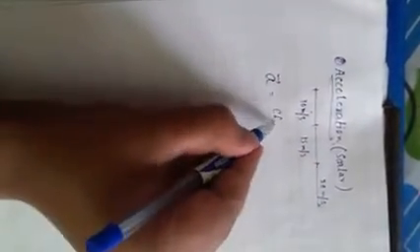Acceleration will be denoted by a with a vector sign. This means change in velocity by time interval. So what will be the unit of acceleration? That is the unit of velocity, because the unit of change in velocity and the unit of velocity are the same, divided by time.